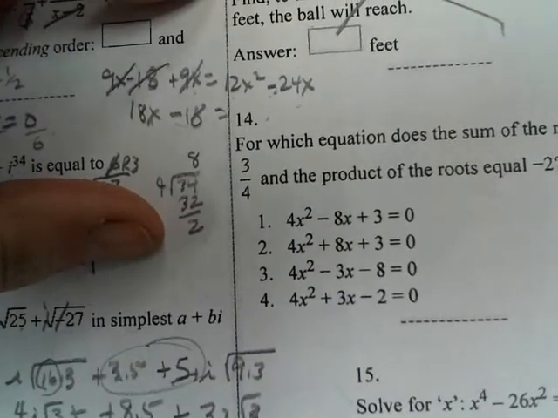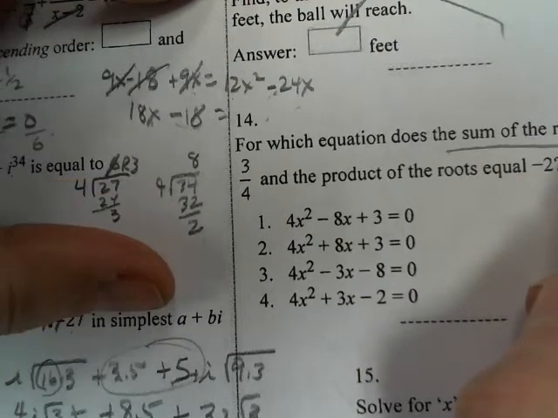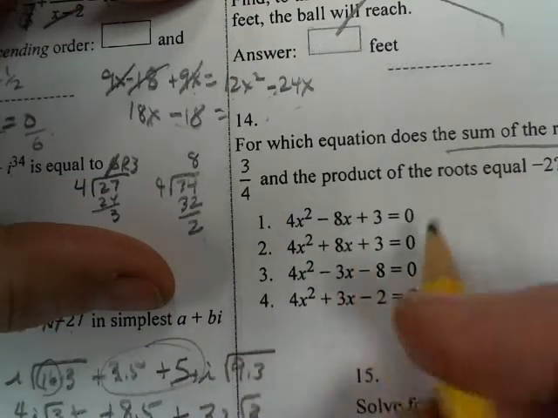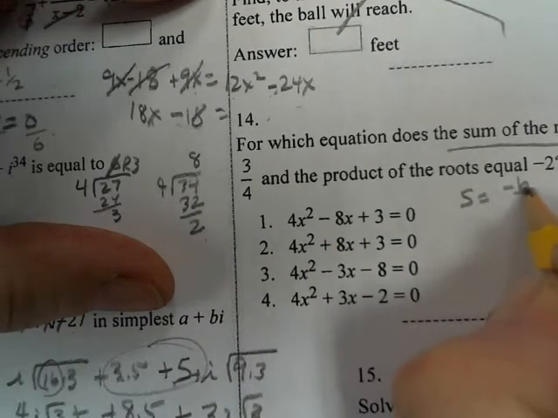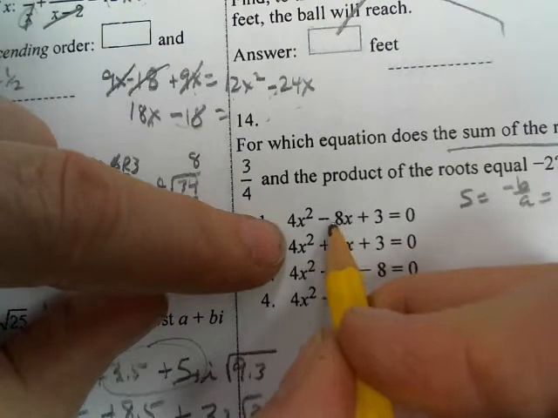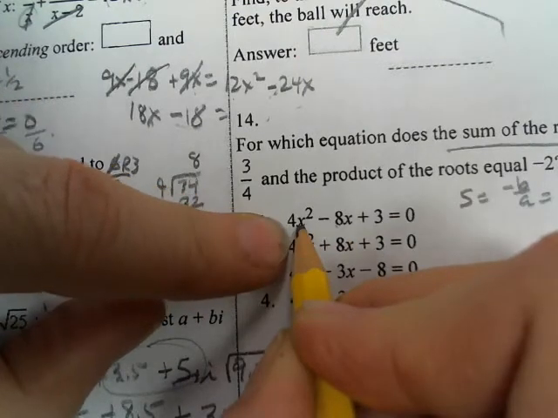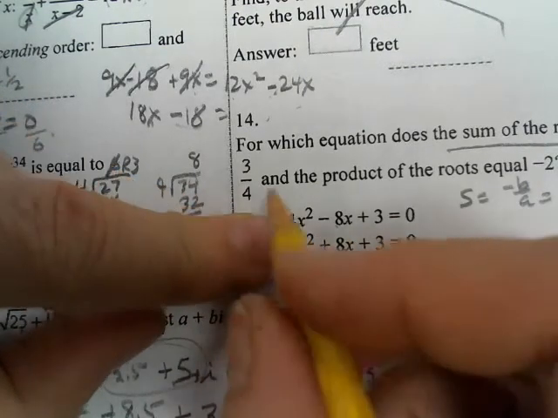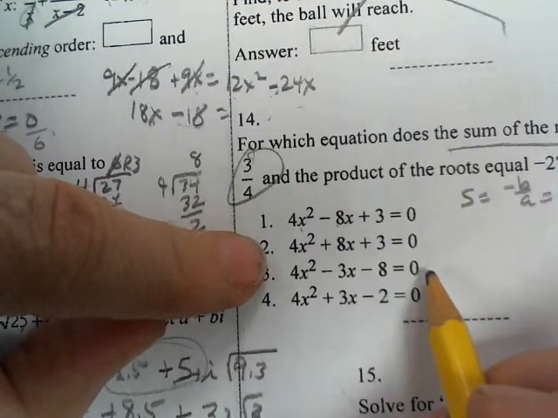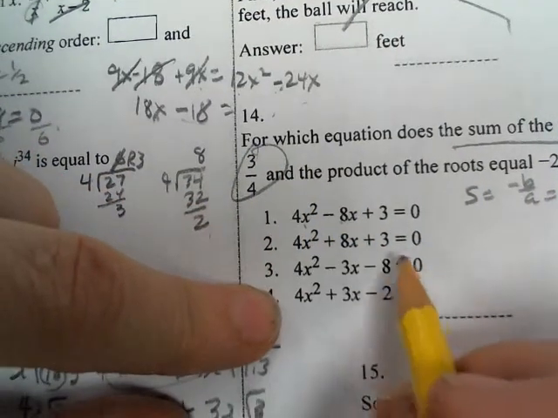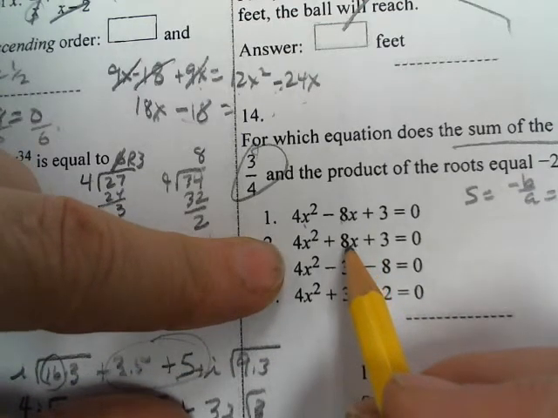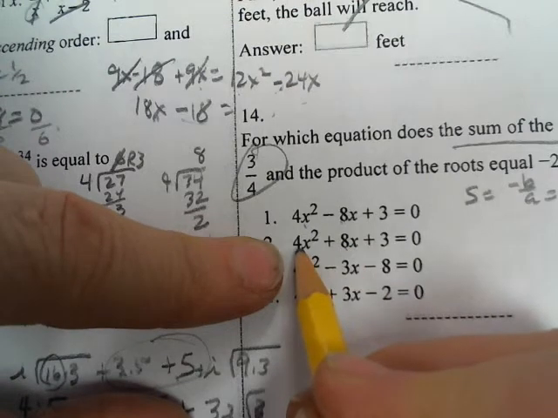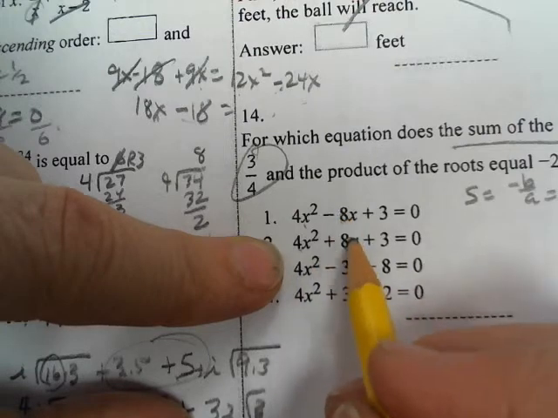Number 14. The sum of the roots is equal to 3/4 in which one? Let's see, the sum is equal to negative b over a. So in this one, the sum is 8 over 4, which is equal to 2. Well, I'm not looking for a 2, I'm looking for a 3/4. On this one, the sum of the roots is negative 8 over 4, which is equal to negative 2. This one is positive 2, this is negative 2.